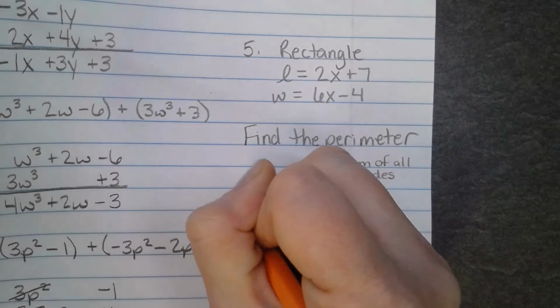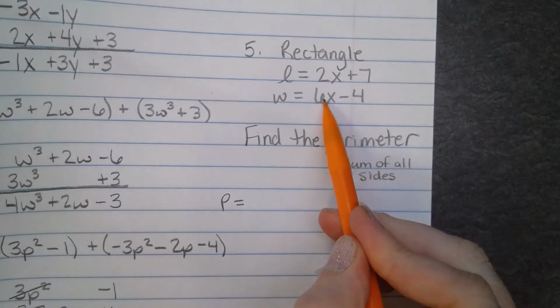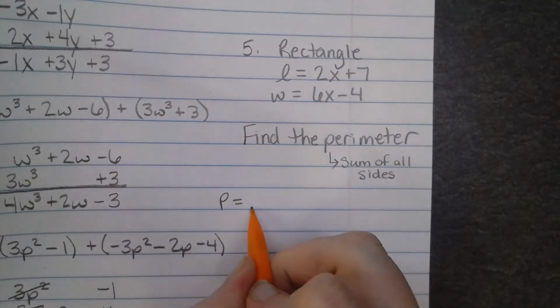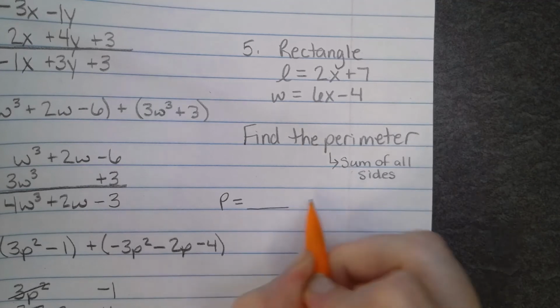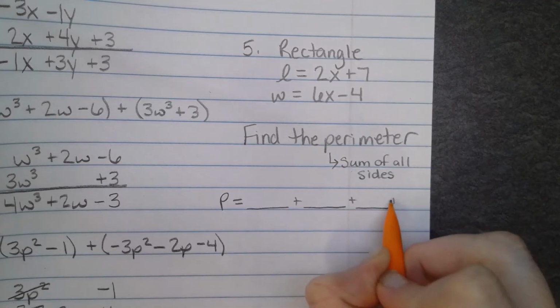So let's add up all the sides for our perimeter. Well, length and width, we definitely have that on each length and width side. Think about the other two sides where I have the length again, 2x plus 7, and width again, 6x minus 4. So we're actually going to need 2 of the lengths and 2 of the widths. So I tend to like to set up blank plus blank plus blank plus blank.